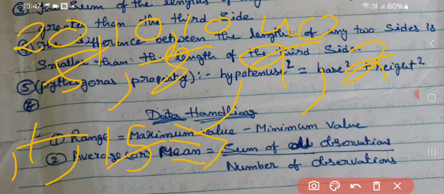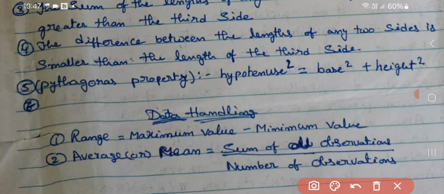What is the number of observations? 1, 2, 3, 4, 5, 6. So there are 6 observations.